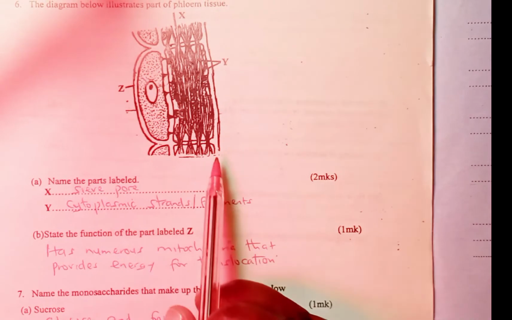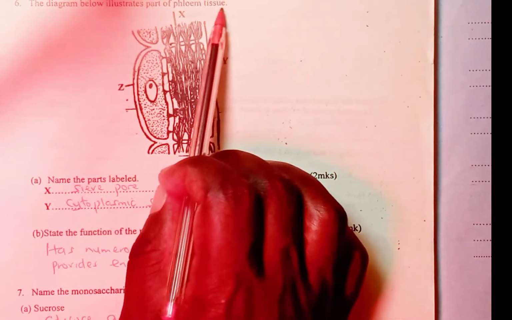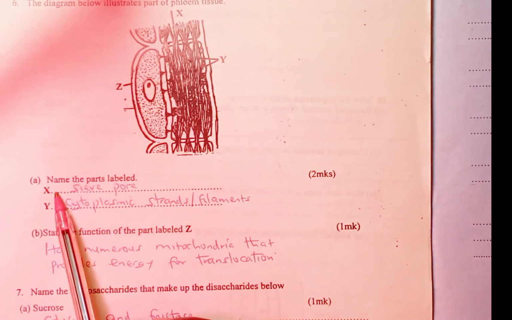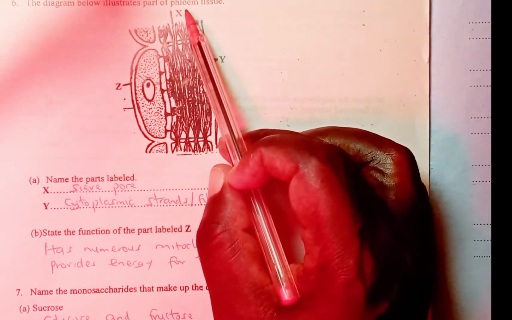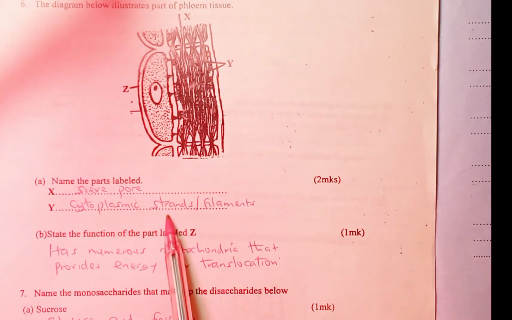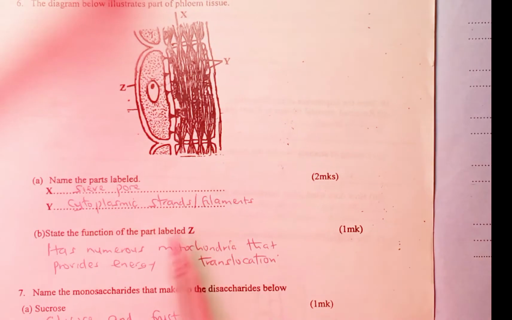We move to question number 6. Question number 6 is on the phloem tissue. The diagram below illustrates part of the phloem tissue. We have part A where we are supposed to name the parts X and Y. X represents the sieve pore and Y represents the cytoplasmic strands, also known as filaments. B. State the function of the part labeled Z. In this case, Z has numerous mitochondria that provides energy for translocation.